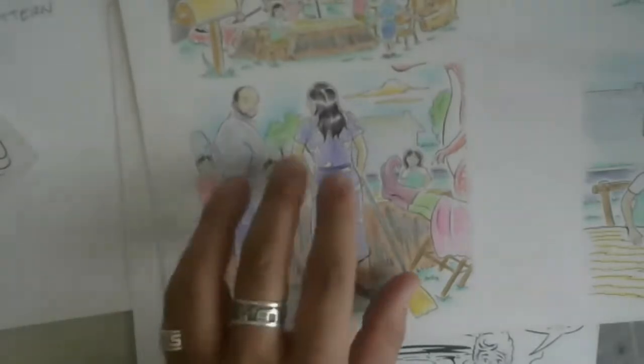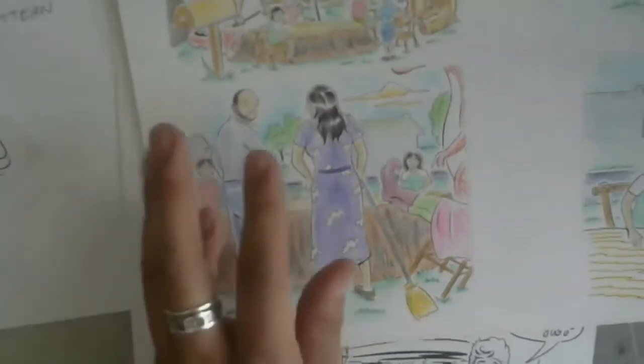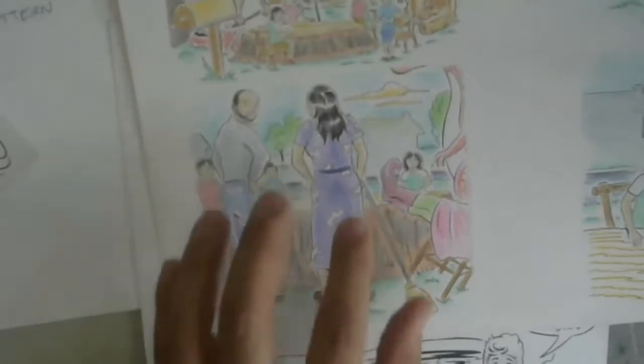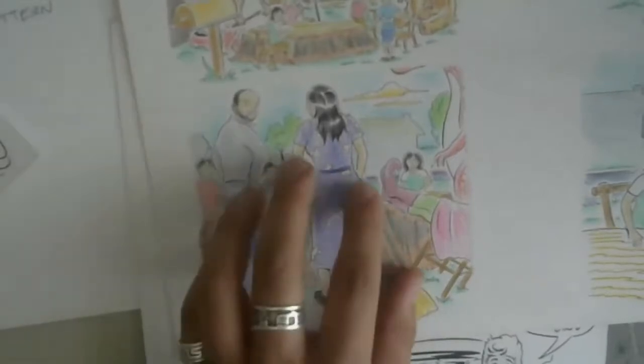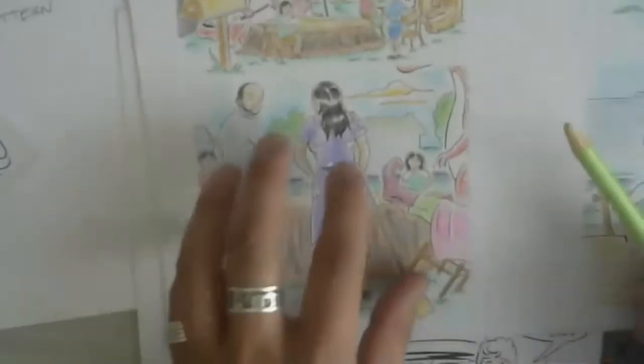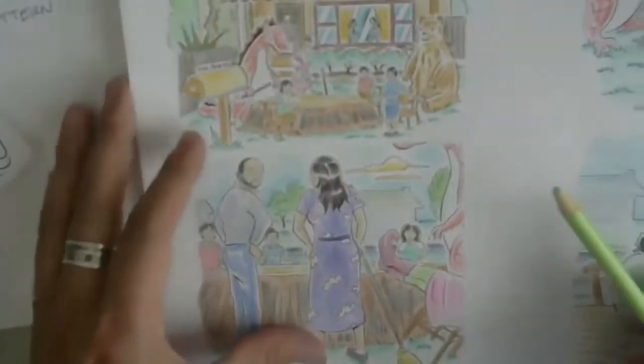So is this a kind of a form of texturing? No, this is more of a form of application, applying how I'm applying my colored pencil down evenly across the drawing.